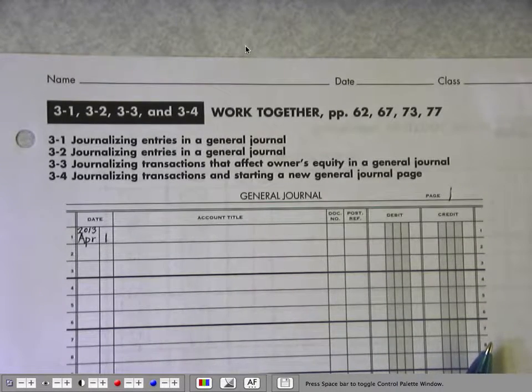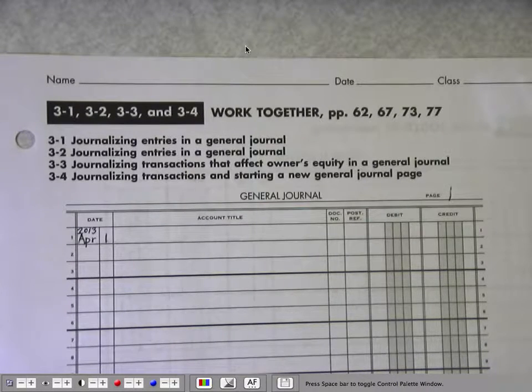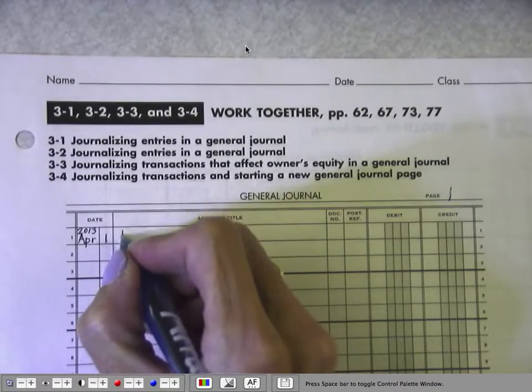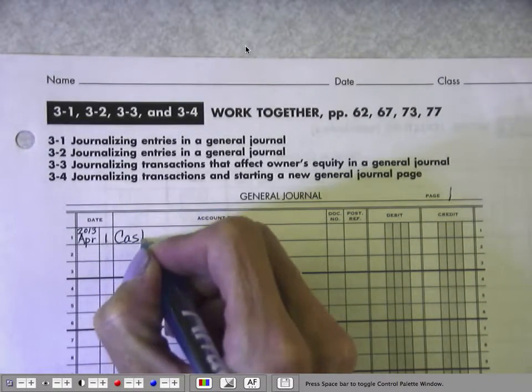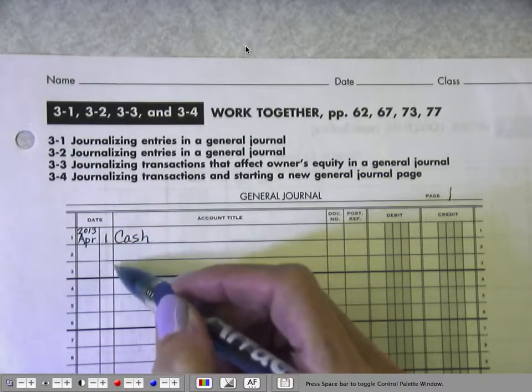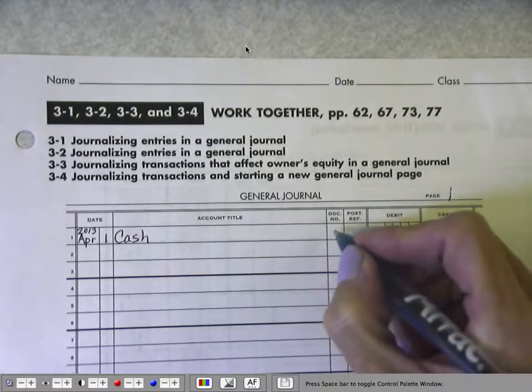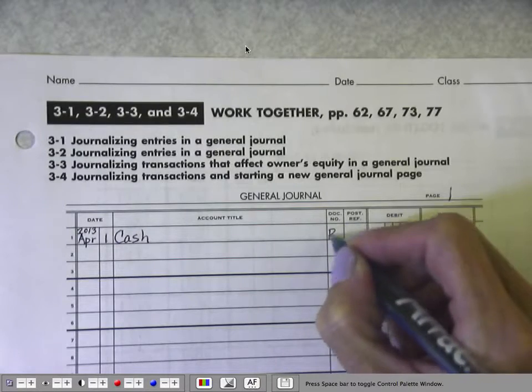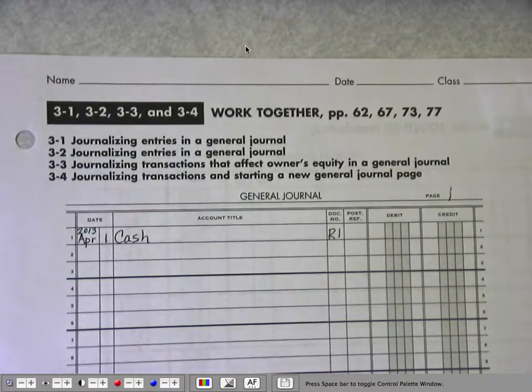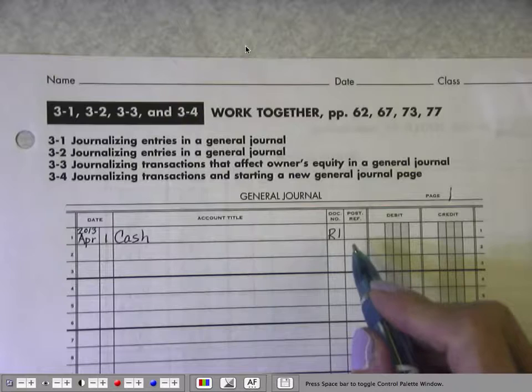All right, received cash from the owner as an investment. So I have to ask myself, what are the two accounts? In the past we would have said cash and Norm Derner Capital. But I have to ask myself, which of those two gets debited? Cash. So we'll write cash in this first line, and it needs to come all the way over against this left margin. Then we'll come over here and put our document number in. It's R1, meaning receipt number 1. We do not put anything in the post reference column at this point in time.